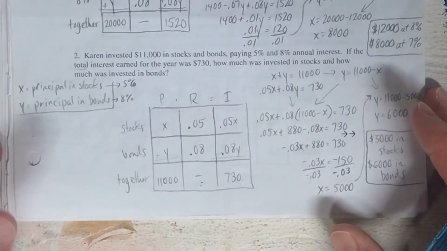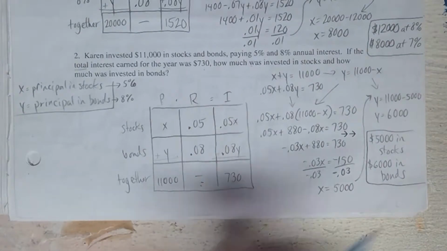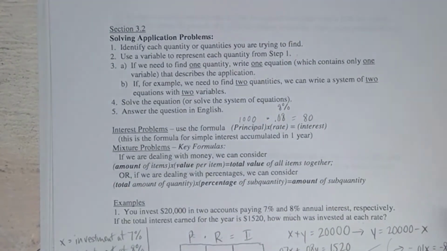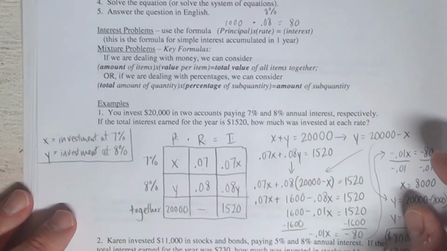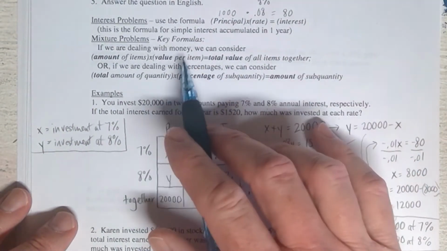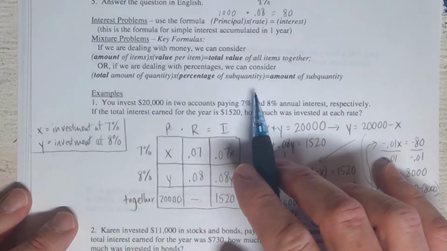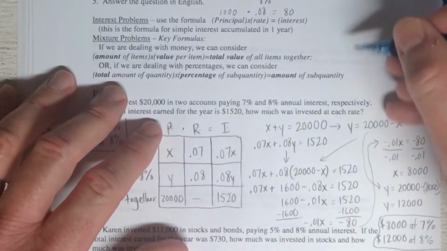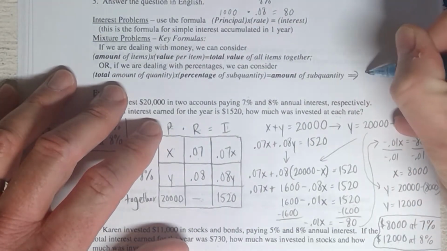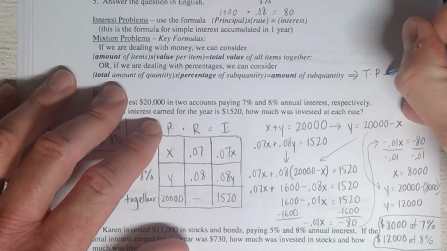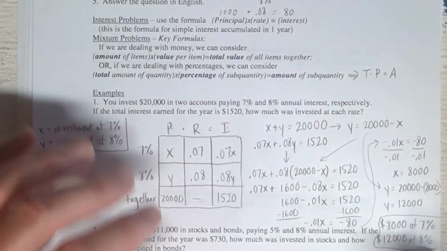All right, we have a couple other formulas that we need to take a look at right now. Let me get started with the second one here. The next one is actually the one on the bottom. I'm going to do that first. I'm going to call it TPA for short. Looking at this formula, T times P is equal to A.